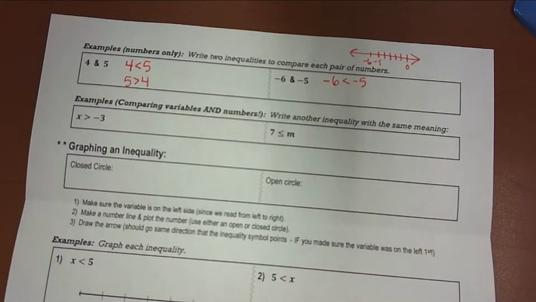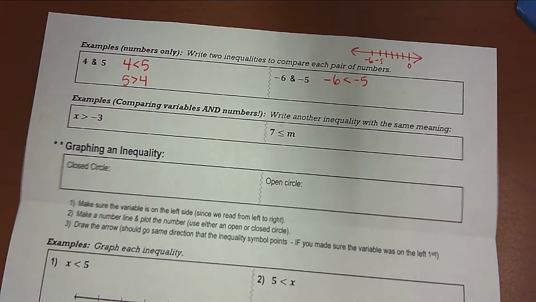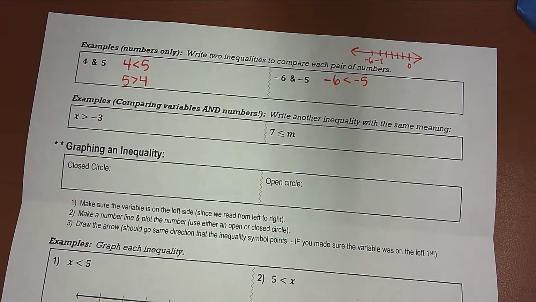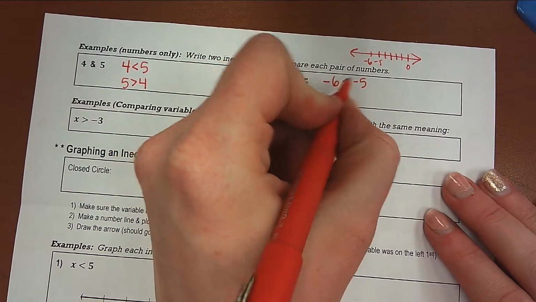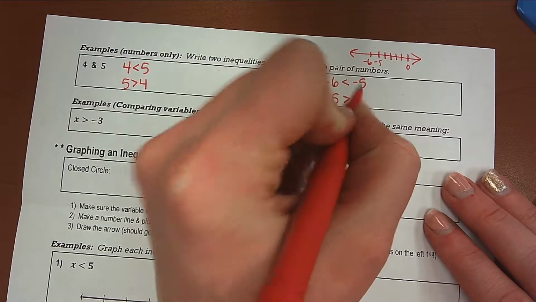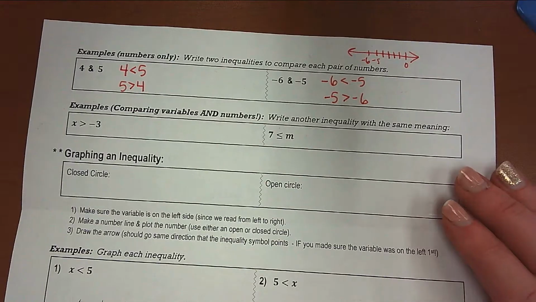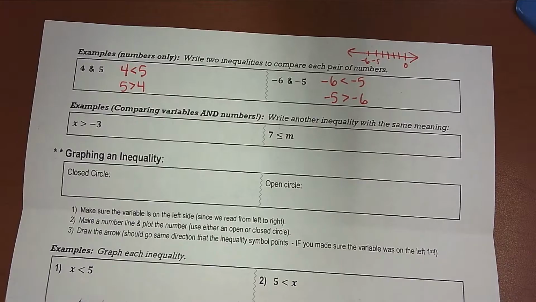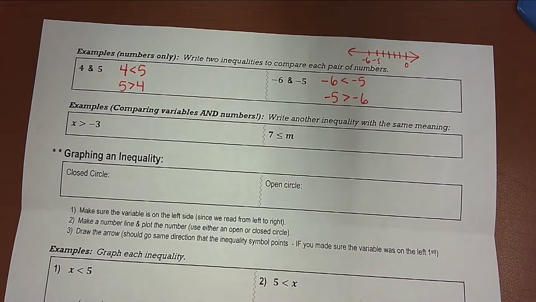If I have -$6 in my bank account, I have less than someone with -$5 because I have more debt than them. That number is actually smaller when we talk about things. So we also know then that -5 is greater than -6. So you'll see that when I switch the order of the two numbers, I also have to flip the sign.